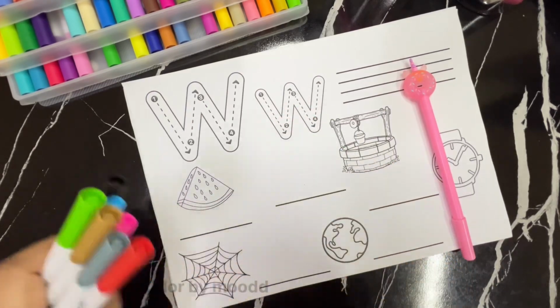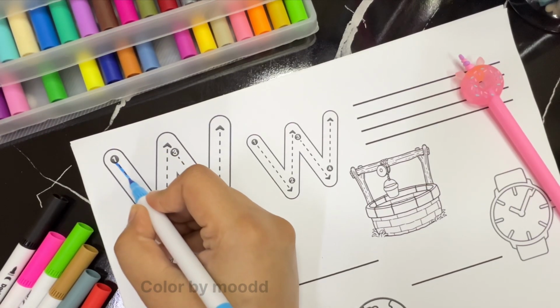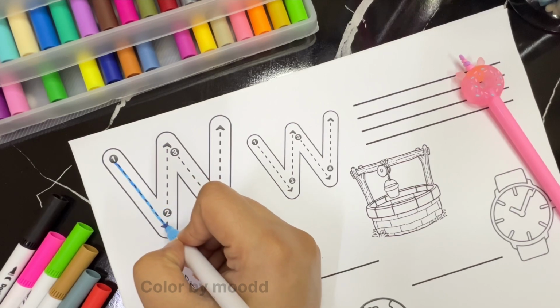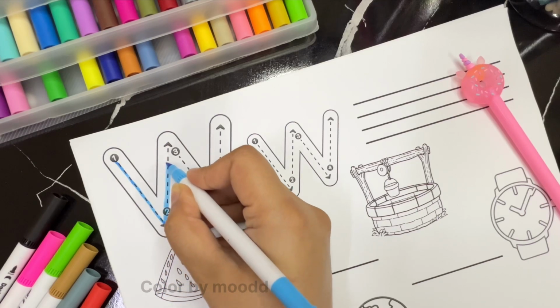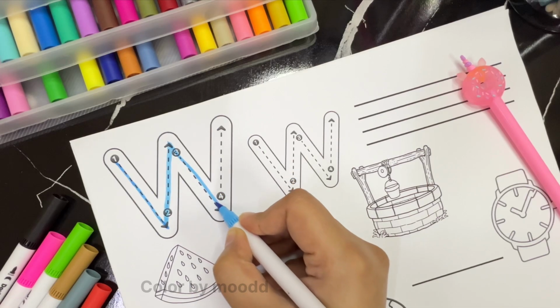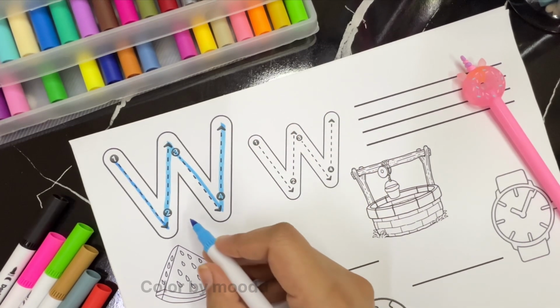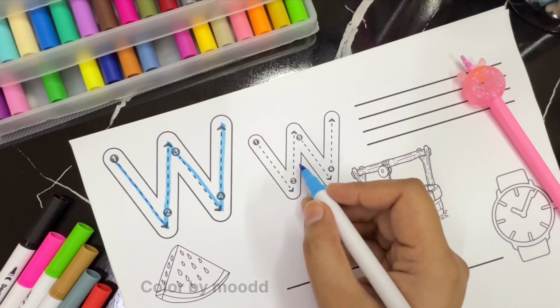So let's start the writing. So start from here. Just go down, down, make a one slanting line. Down. Now go up, up, up, make a slanting line and go back again. And go up again. You see, this is very easy letter W. Now capital W and now small w.